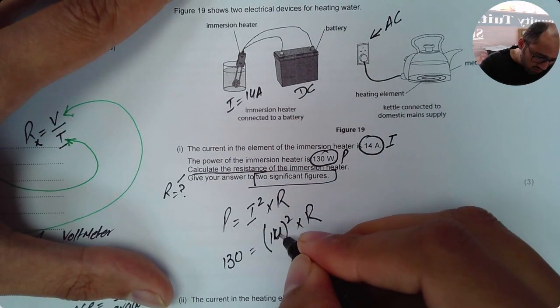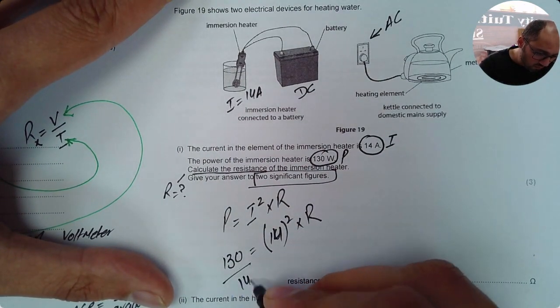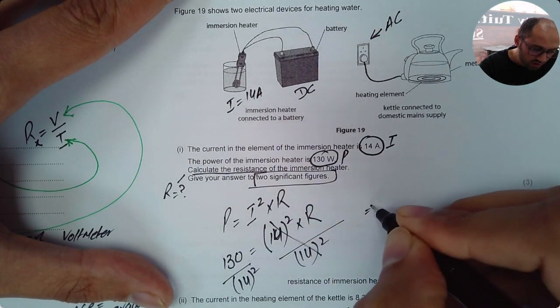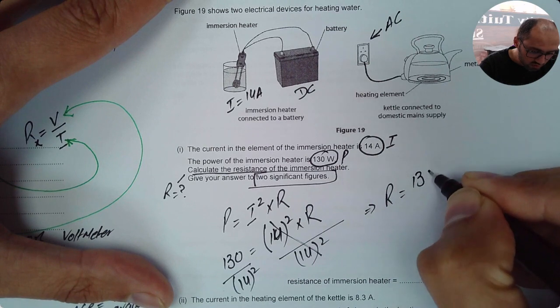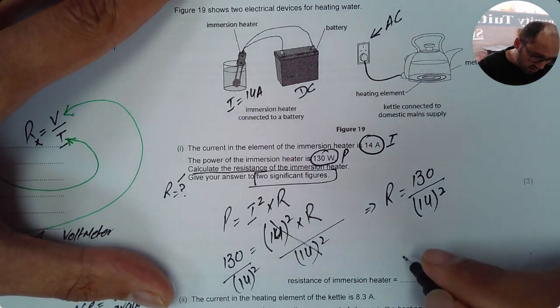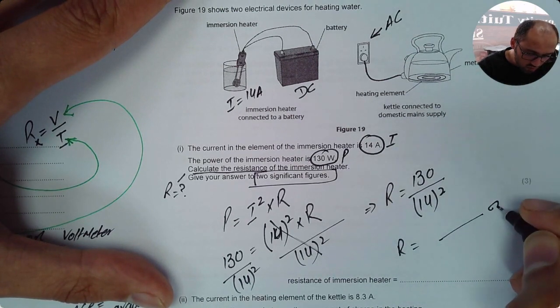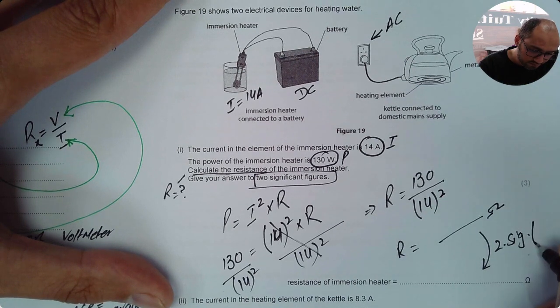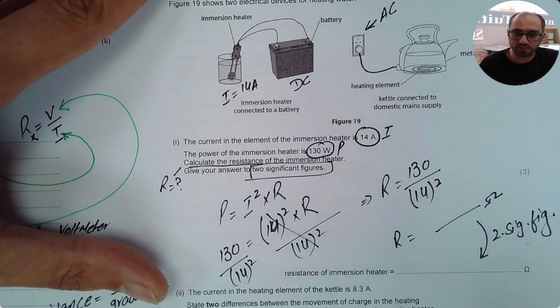If you divide both sides by 14 squared, this will cancel out, leaving you with R being equal to 130 over 14 squared. If you plug it in your calculator, it will give you a value of R in ohms. Make sure you convert this to 2 sig fig. That would be your answer.